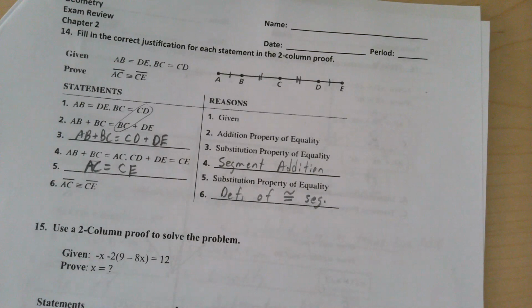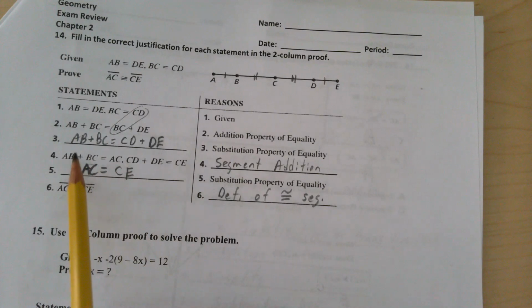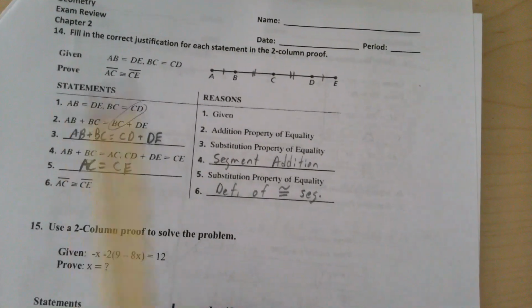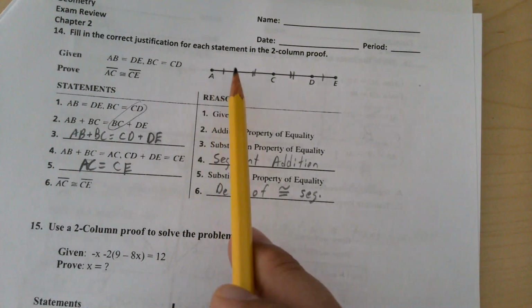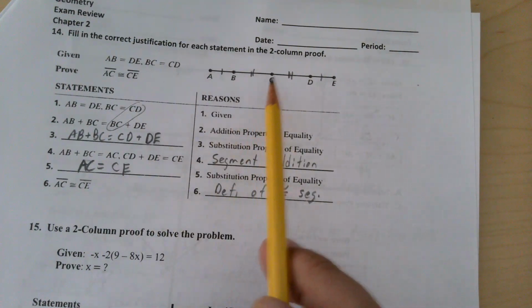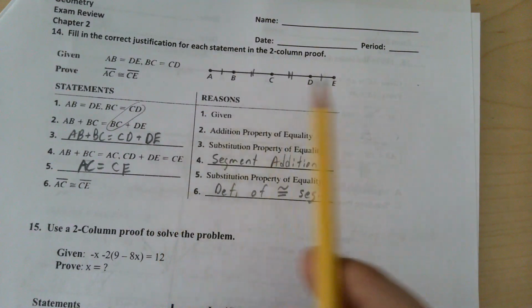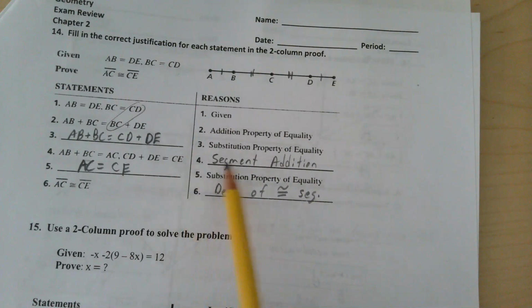And the reason we wanted to replace it is we're going to be able to show then that they're going to be equal. So the fourth step, we are just showing that, and they did it two in one. So I could have broken this up into two steps, but they're showing that when you add AB and BC, it's going to be AC. And if you add the CD and the DE, that's going to be from C to E, that length. And that's just the segment addition postulate.